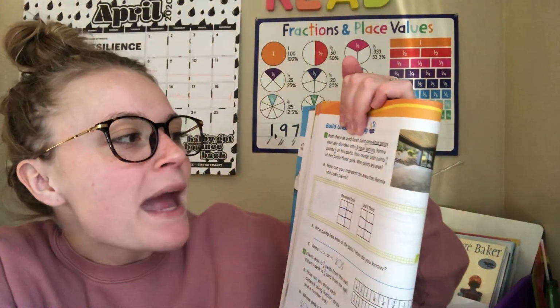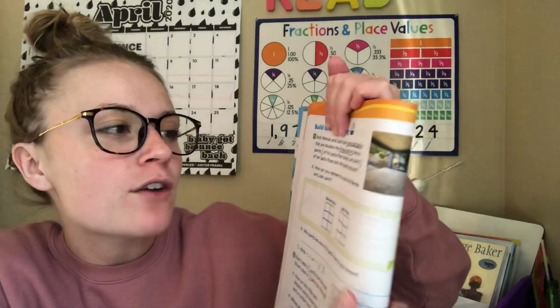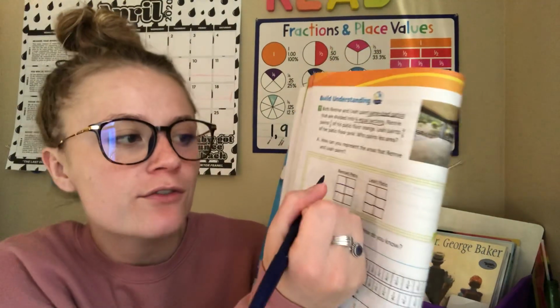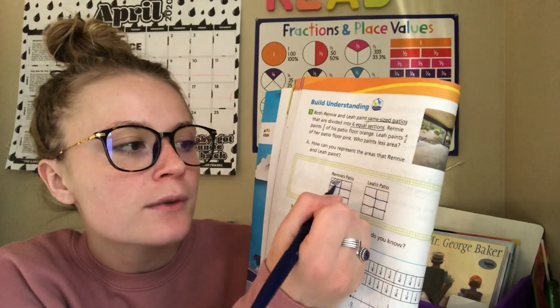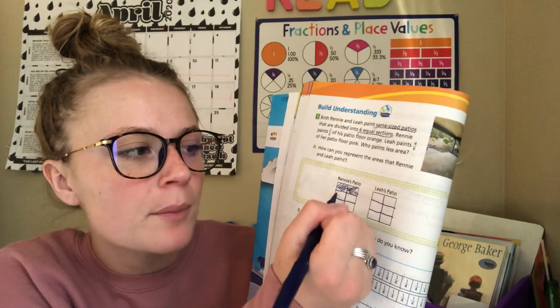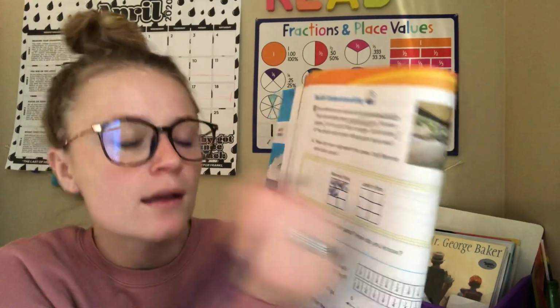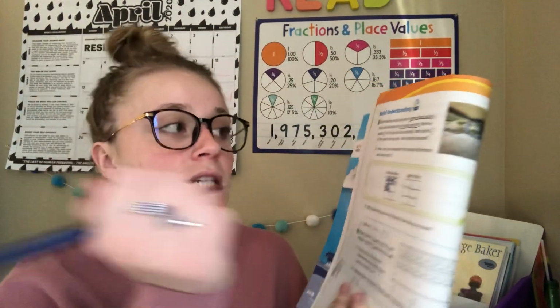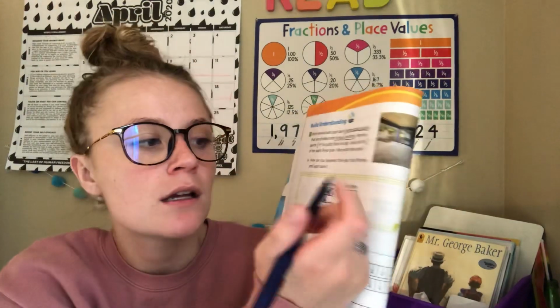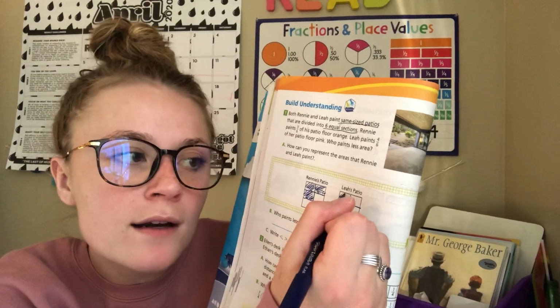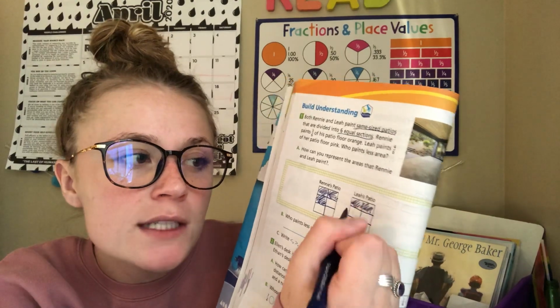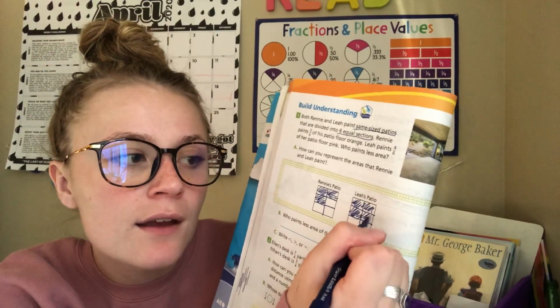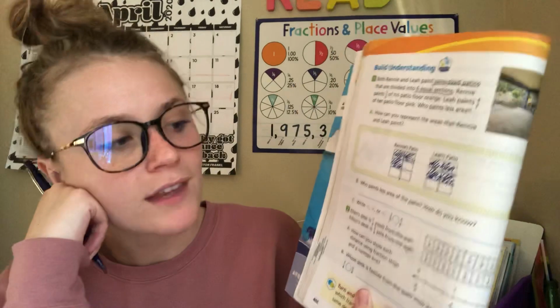Good trick. Okay, so Rennie paints 3/6 of his patio floor orange. So I'm going to fill in 3 of the 6 parts. Okay? So that is orange. And then Leah paints 4/6 of her patio pink. So I'm going to color in 4 of the equal parts. 1, 2, 3, 4. Okay?